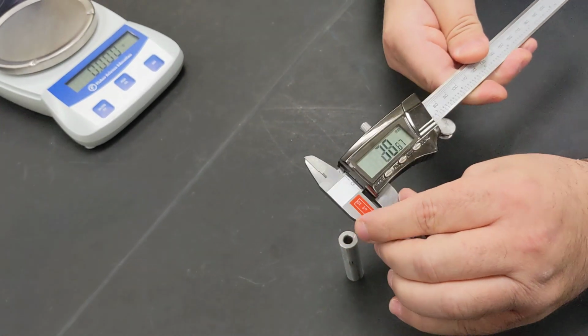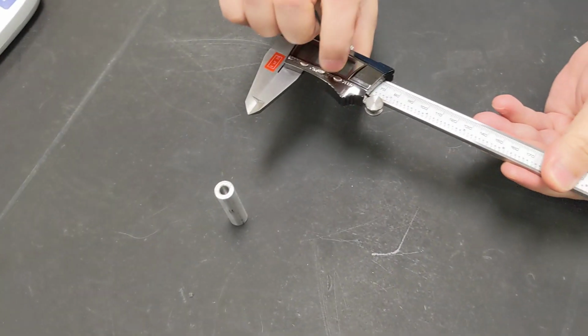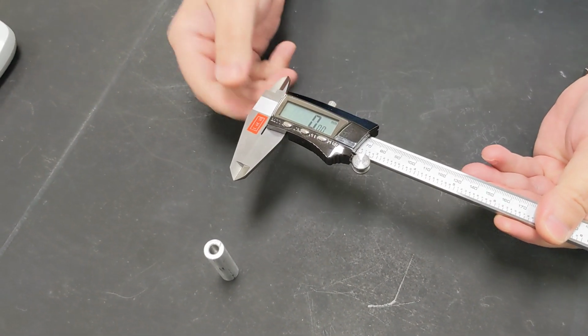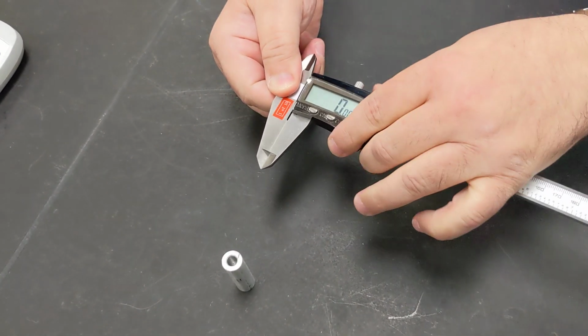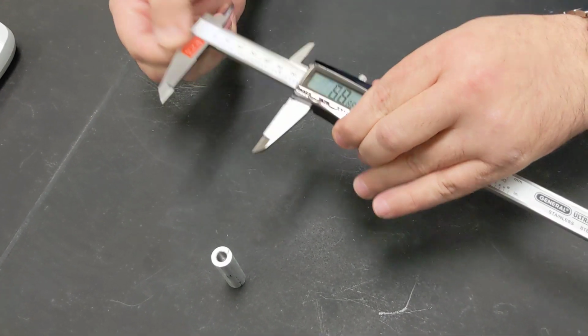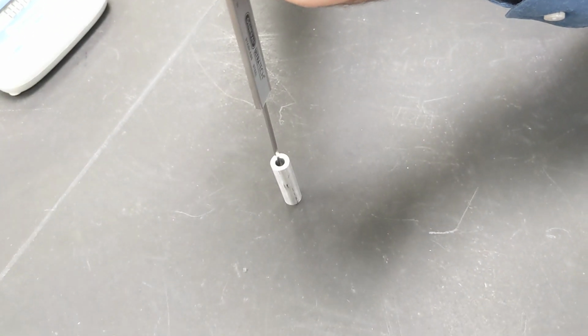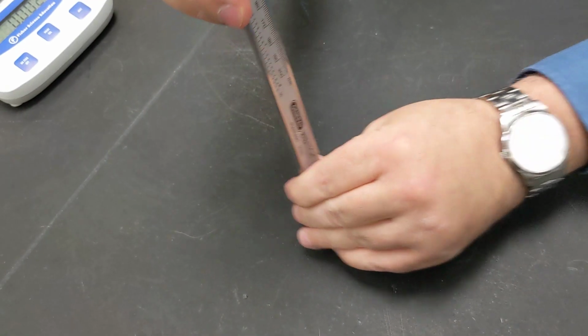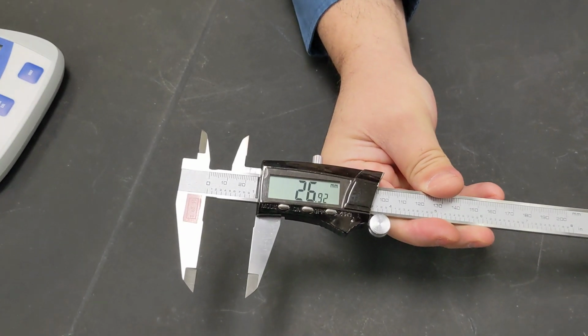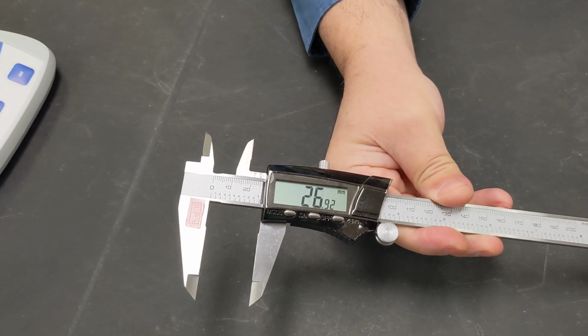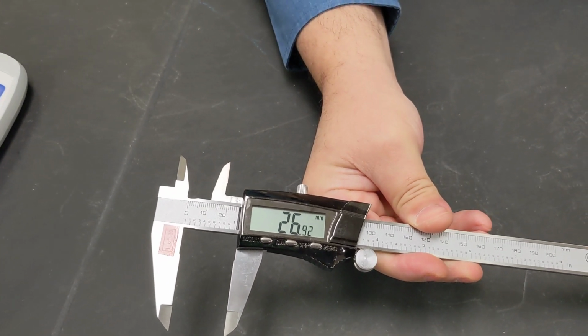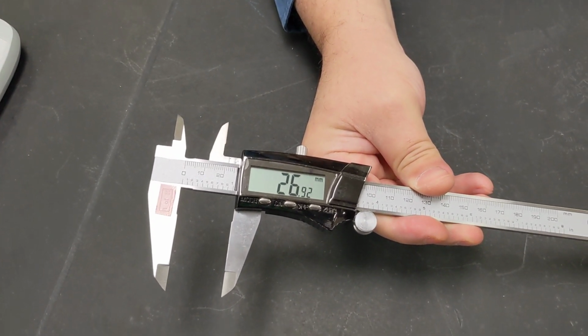So let's take it out, zero it, push in zero, then open, and put the tail here, close, and you can see this is the height of the air cylinder here. So I have 3 readings.